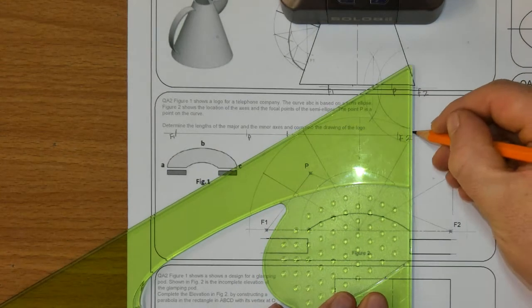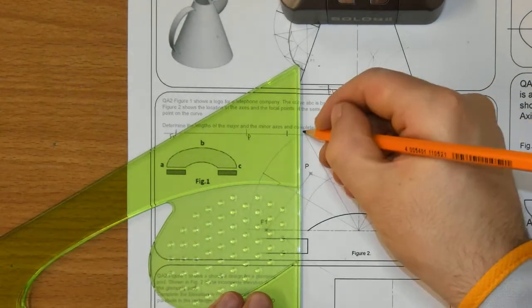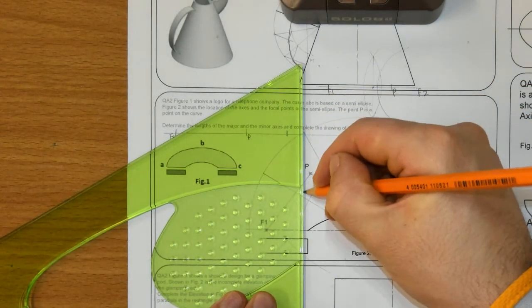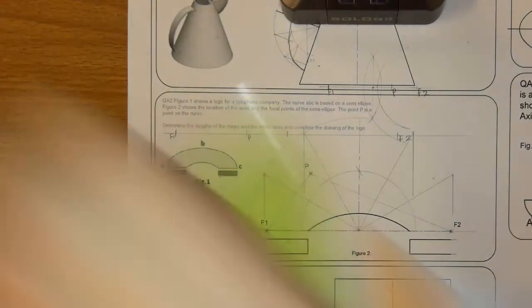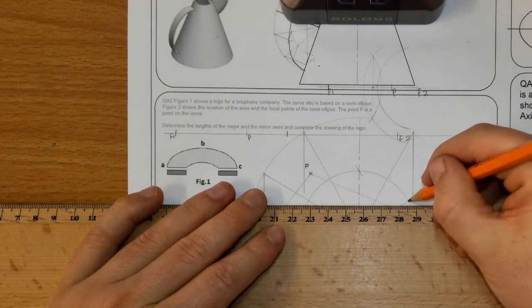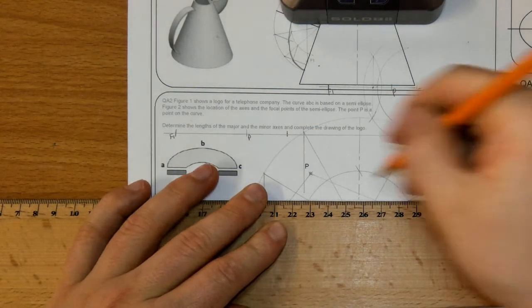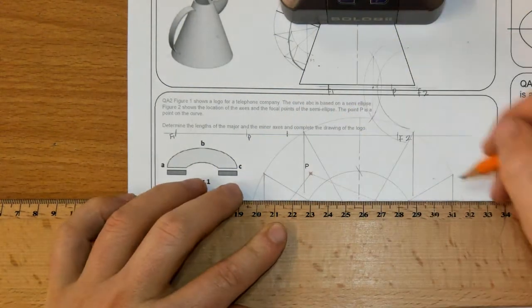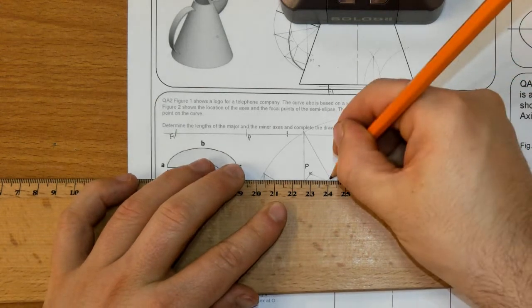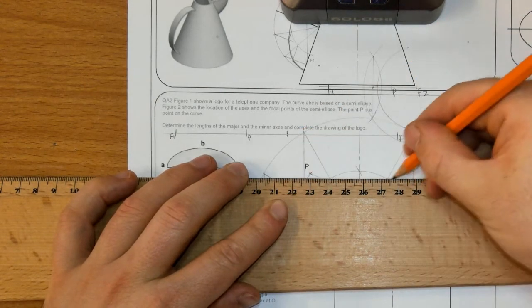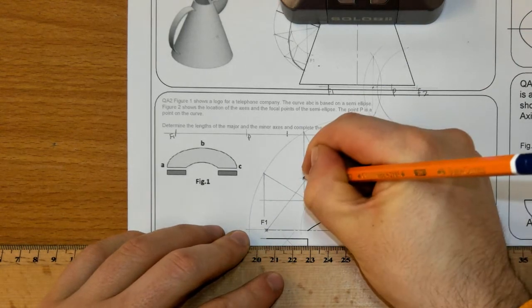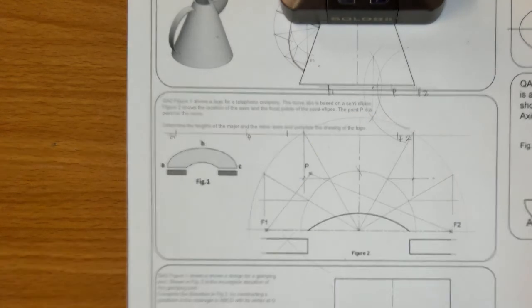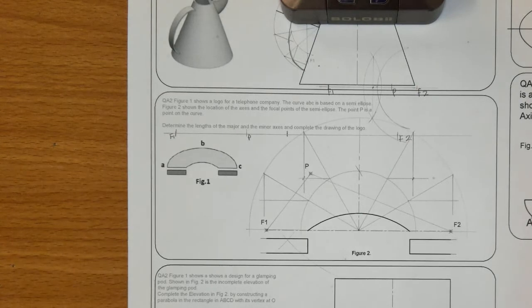And then we can draw on the ellipse. Okay, and then we can freehand sketch the points in.